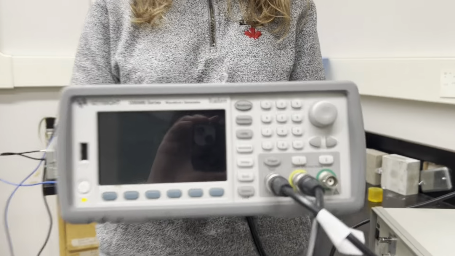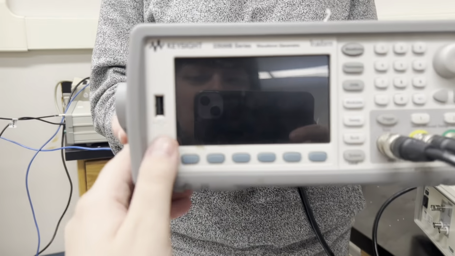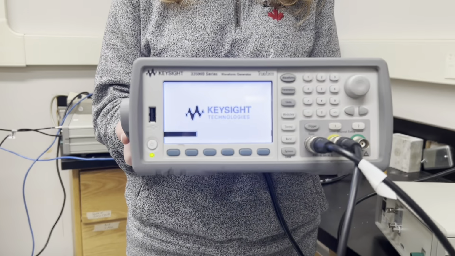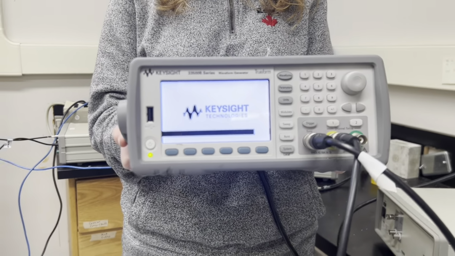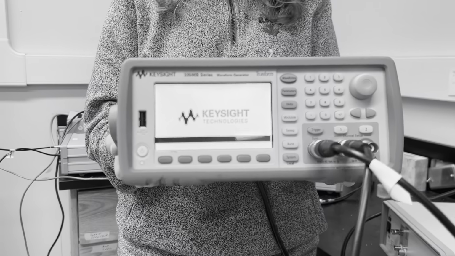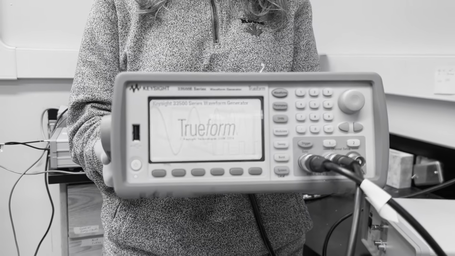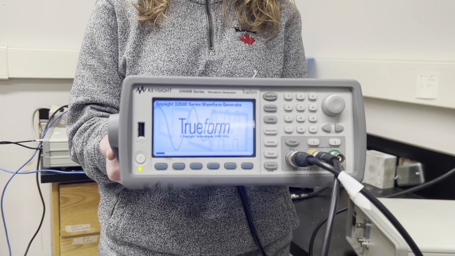Okay, let's start with the waveform generator and turn it on. Almost there.